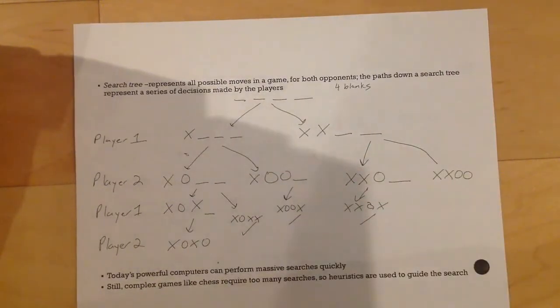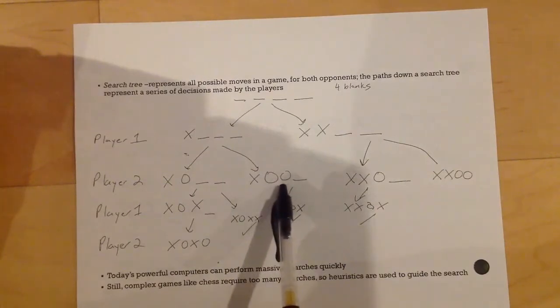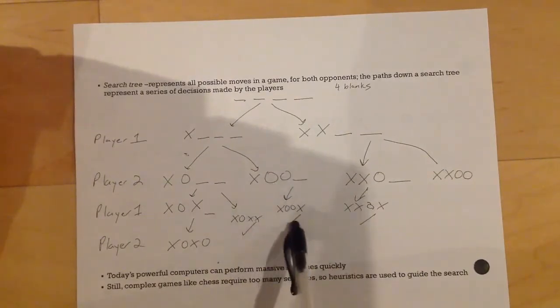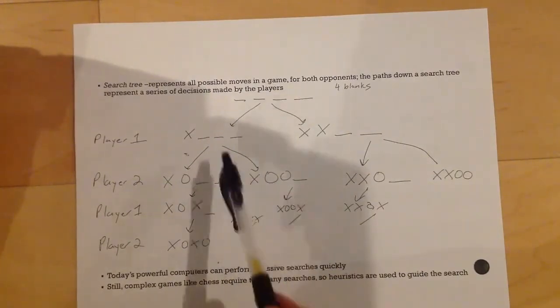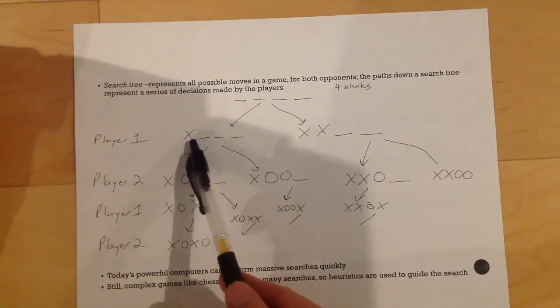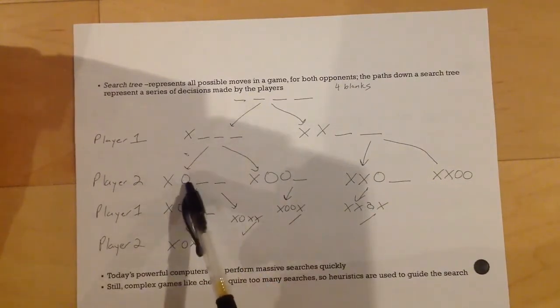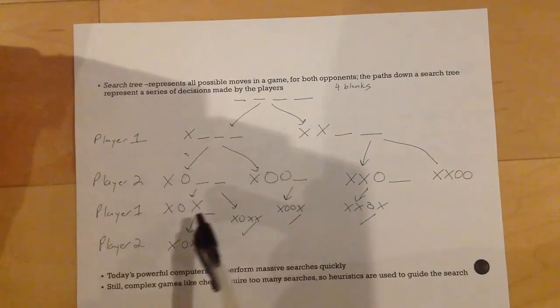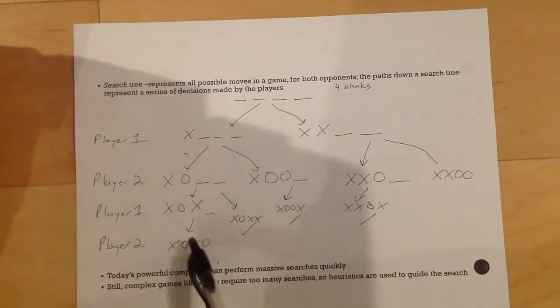But if the computer's the second player, then, based on what player 1 does, it has to make its decision. It obviously knows that playing 0-0 would be bad because that only leads to a loss for it. So if player 1 starts with a single X, the computer's going to know to play just a single 0 and then hope that it ends up down here.